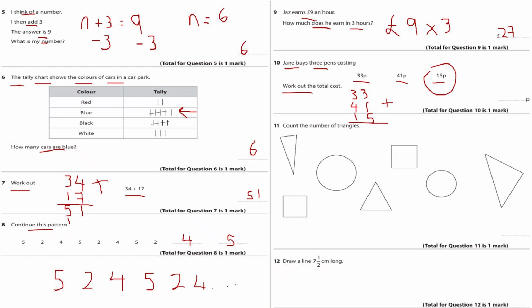3 plus 1 is 4, plus the 1 makes 9. 3 plus 4 is 7, plus the 1 makes 8. So she spent 89 pence, or he.